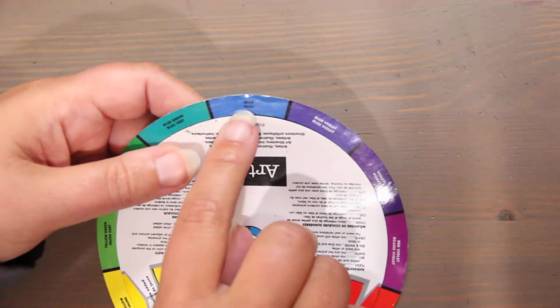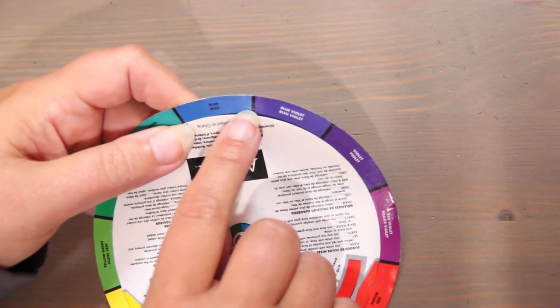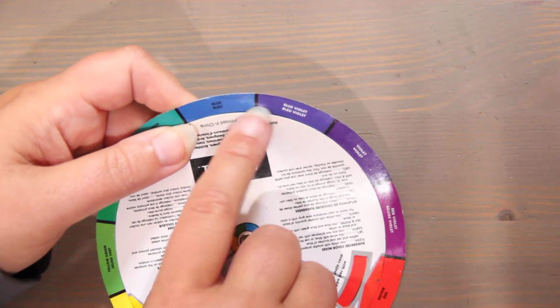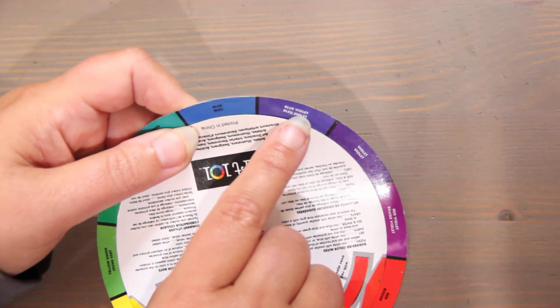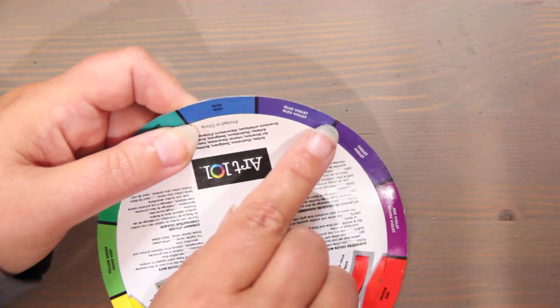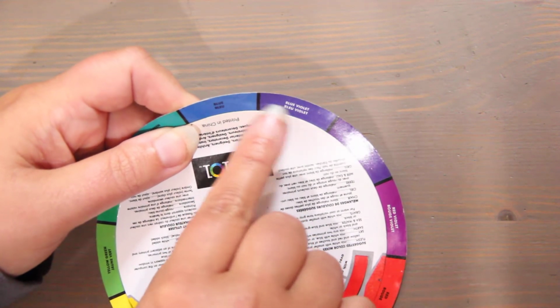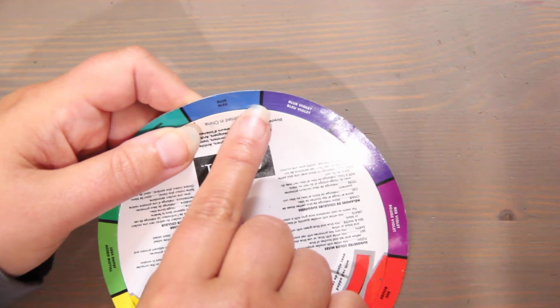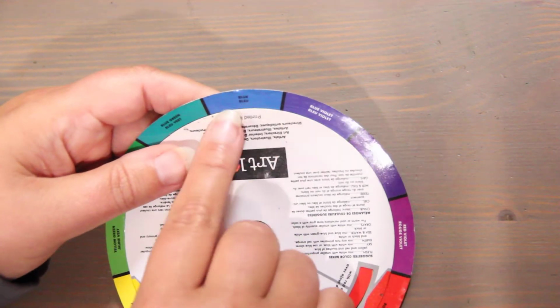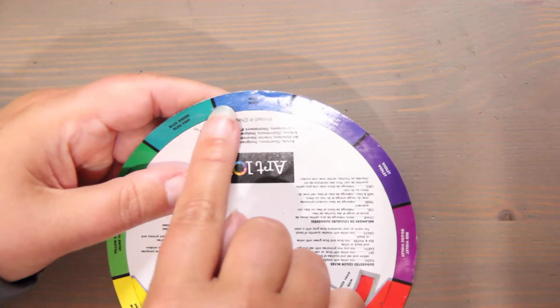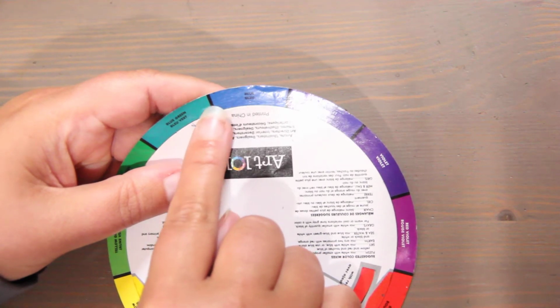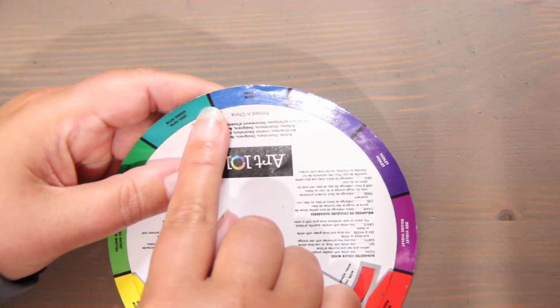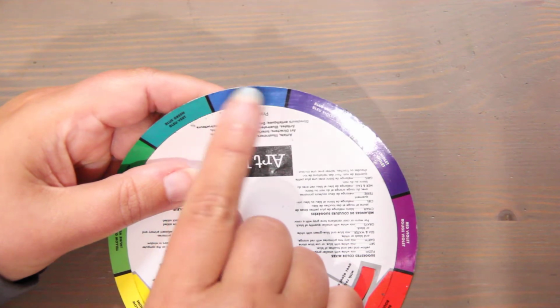Looking at blue, same thing. A warm blue has a red or purple bias. I mean, purple's made out of red, so it starts leaning warm, and a really good example of that would be ultramarine. Cool blues start to have a green bias. So these would be all your cool blues, your phthalos, your Prussians, your ceruleans.